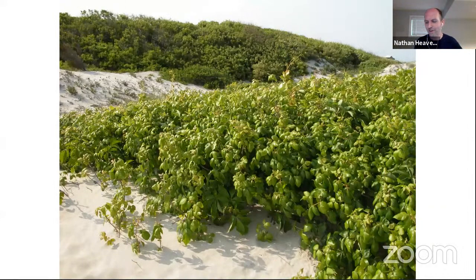Believe it or not, poison ivy is one of the main plants of these dunes. It's got extensive root systems that hold together and catch the sand, and it loses its leaves in the winter, so it can take the tough salt spray of the winter storms.